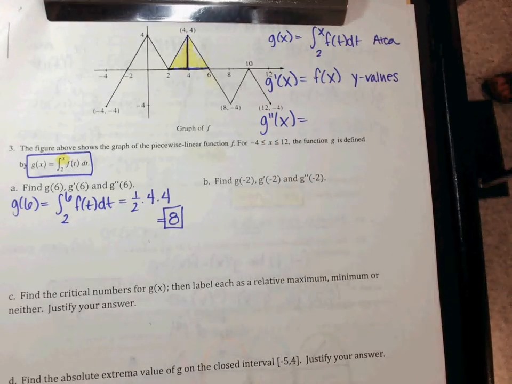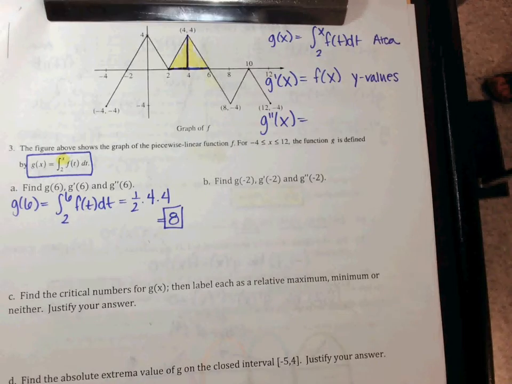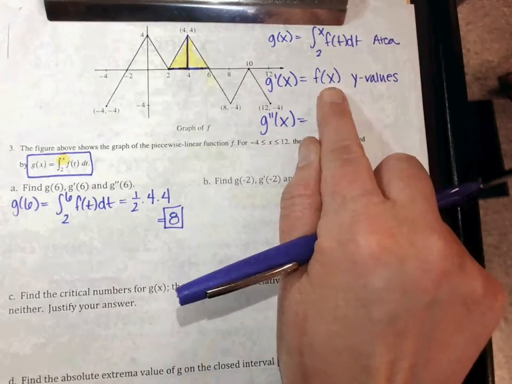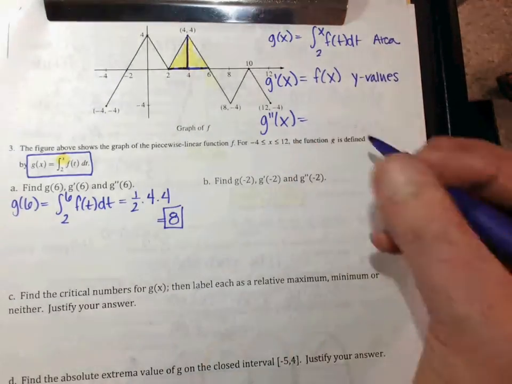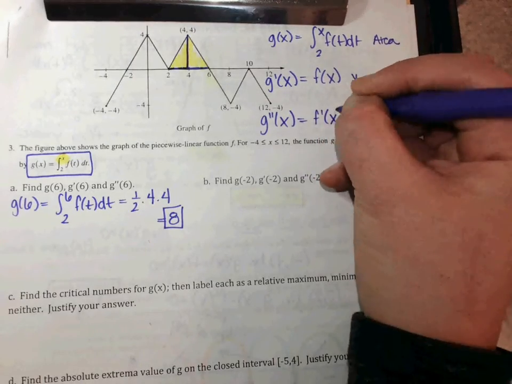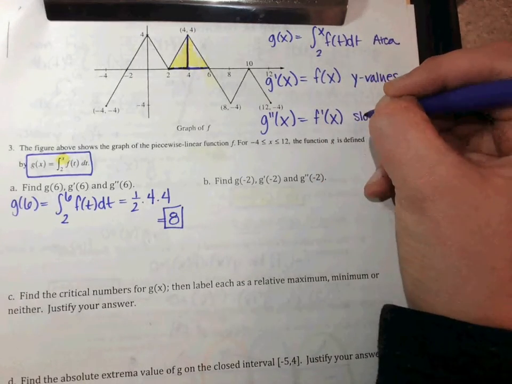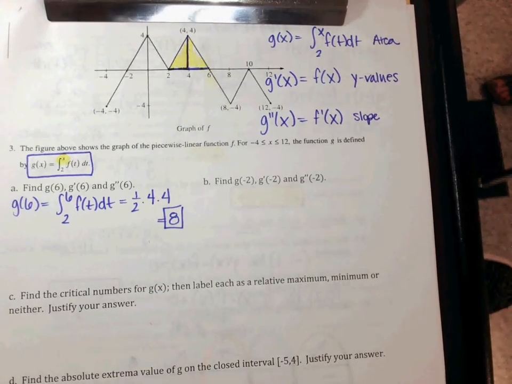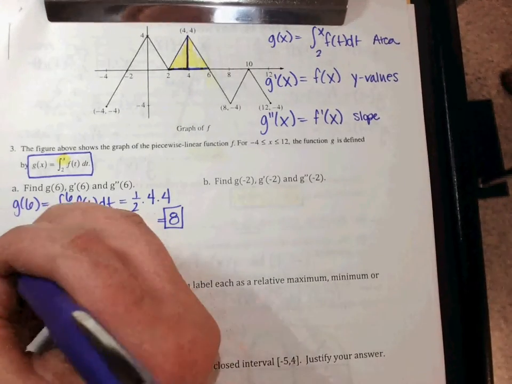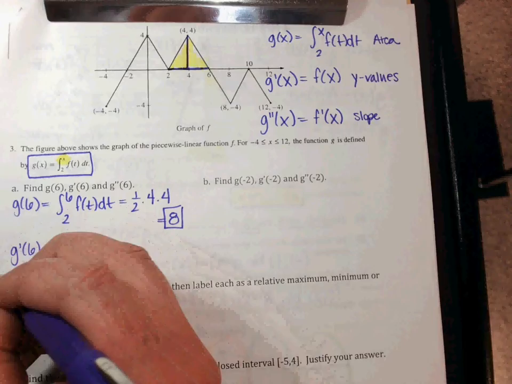Okay, if g prime is f, then g double prime means I need to take the derivative over here. That'd be f prime of x. And what is f prime if you're looking at f? Slope. Very good. So let's finish out g prime of 6 and then g double prime of 6.